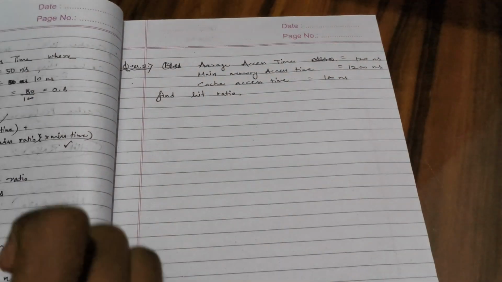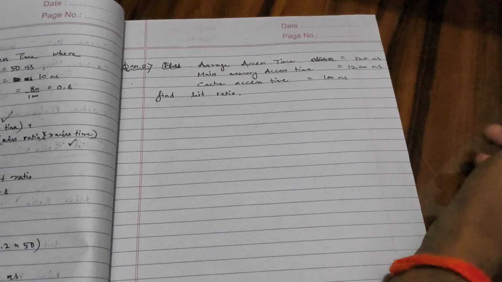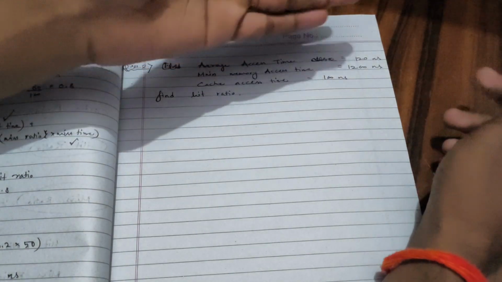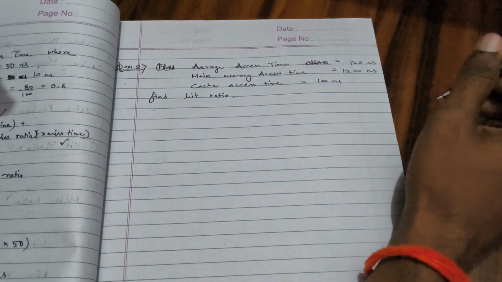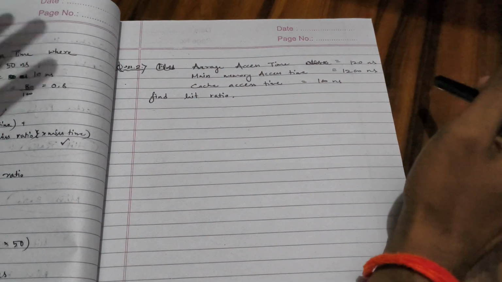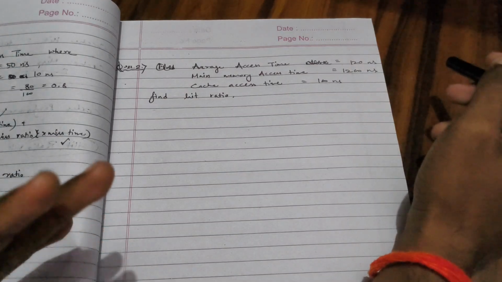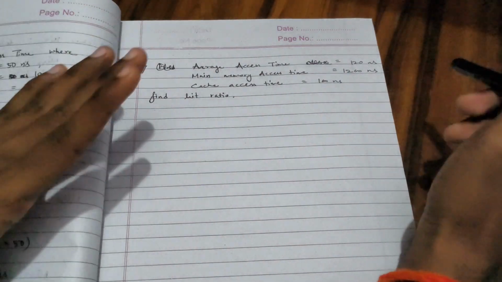Next question. In this question, we are required to find the hit ratio. What we are given is, first of all, our average access time, which is 120 nanoseconds. We have been given two terms, namely main memory access time as well as the cache access time. Now, this is nothing but wordplay.